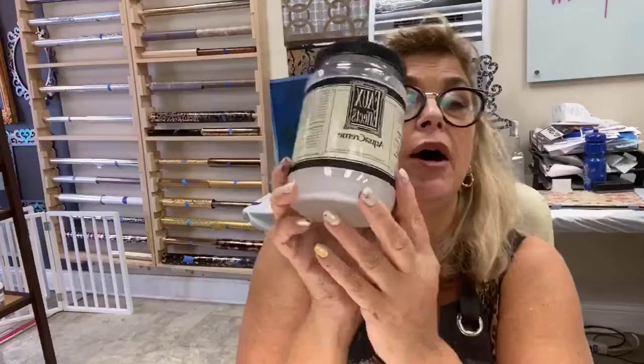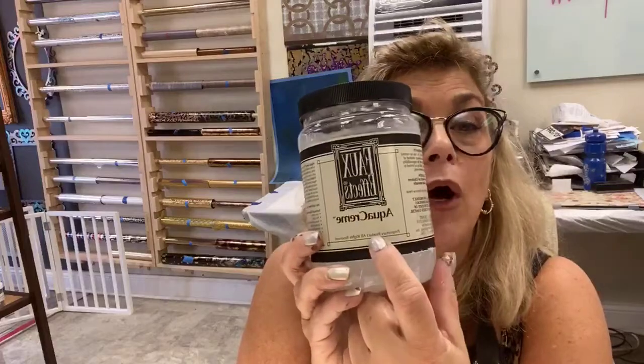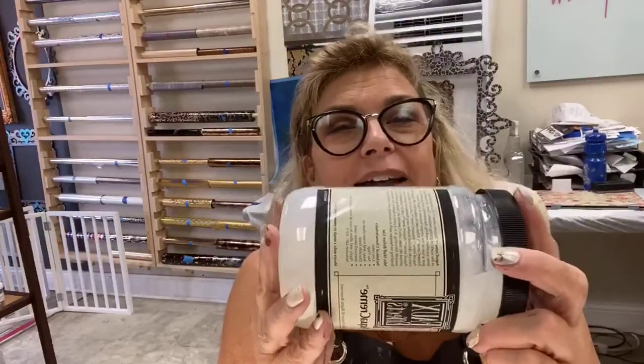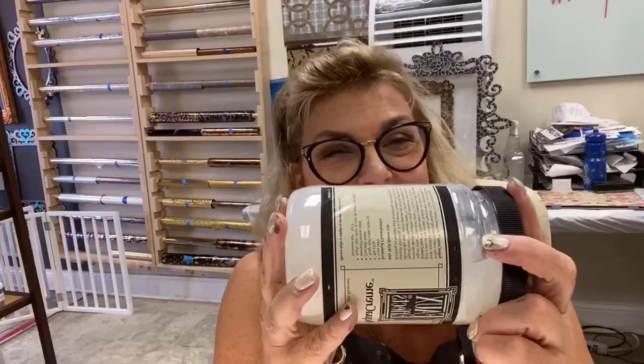Okay, our first product is Faux Effects Aqua Cream. This is a glaze. I love the Led Zeppelin connection.